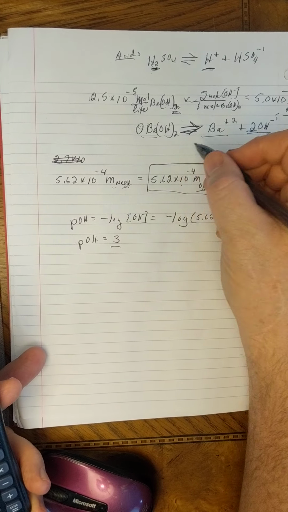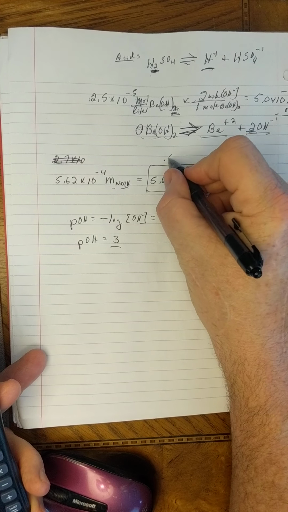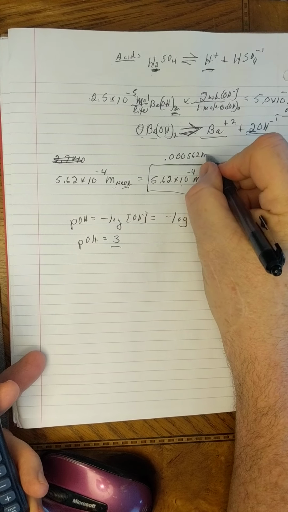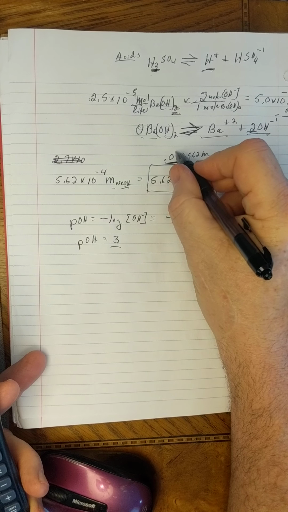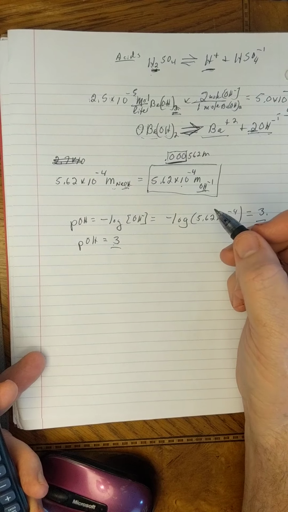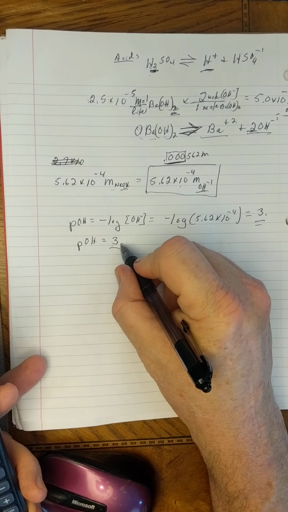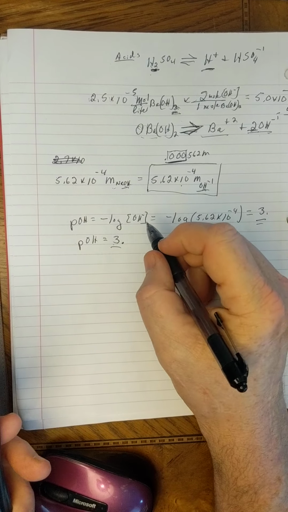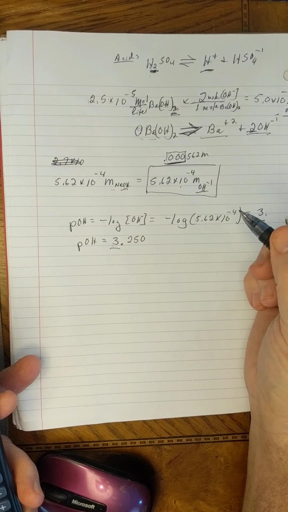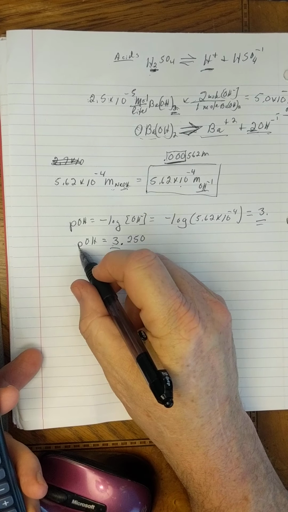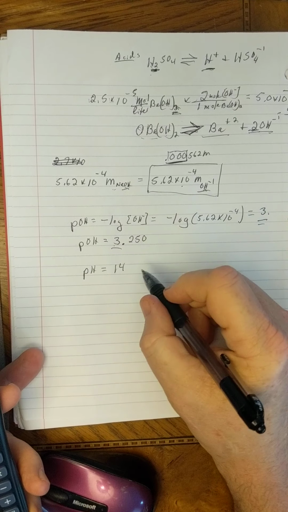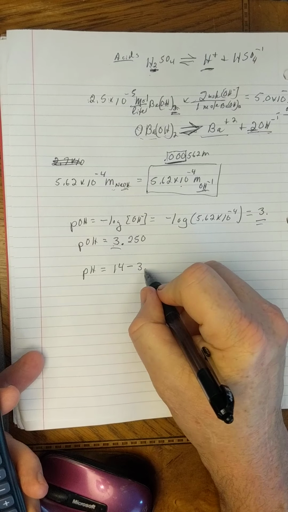Okay. If I write this number down, 0.000562, that 3 is these 3 zeros right there. You can view that as the 3 insignificant zeros. Here come your sig figs, and I need 3 of them. So it's 3.250. Okay. You have your pOH. Finding your pH is easy. It's 14 minus 3.250.